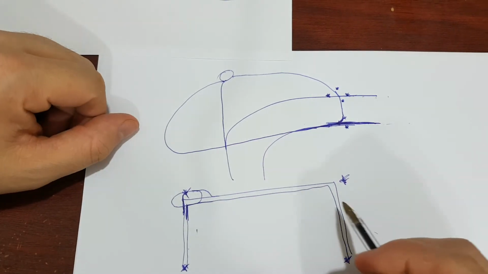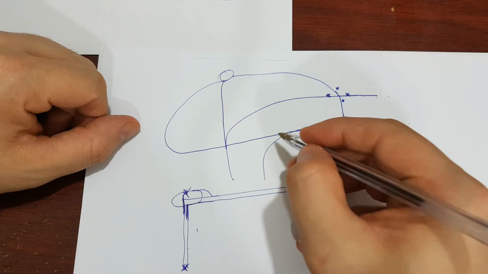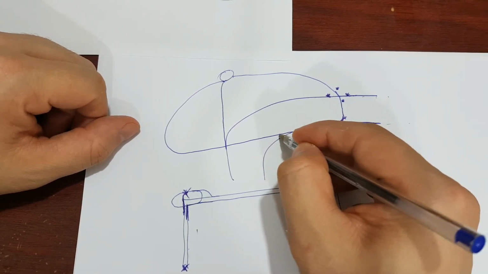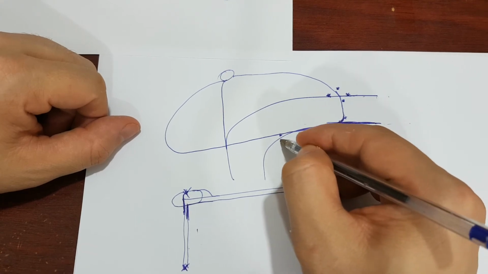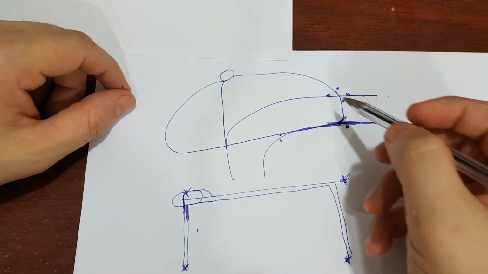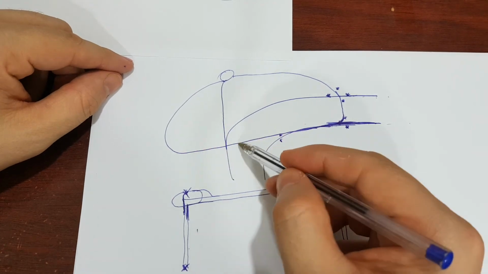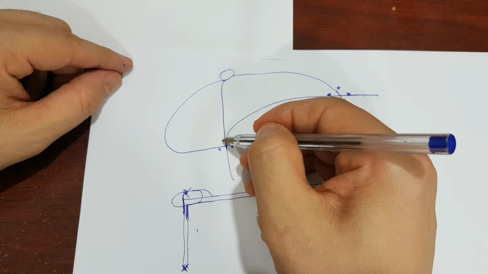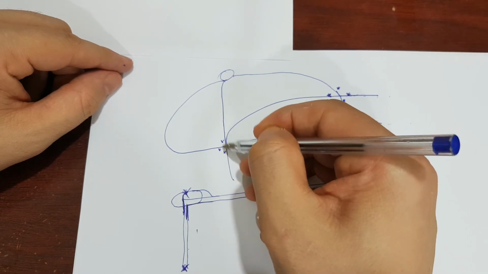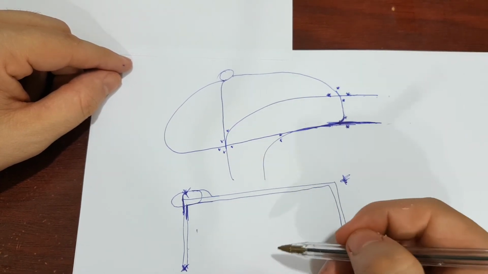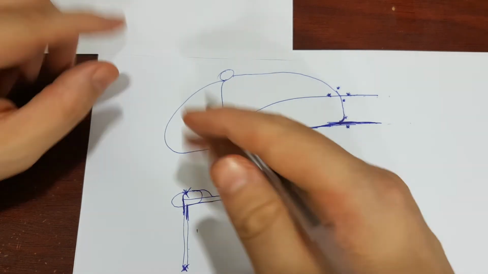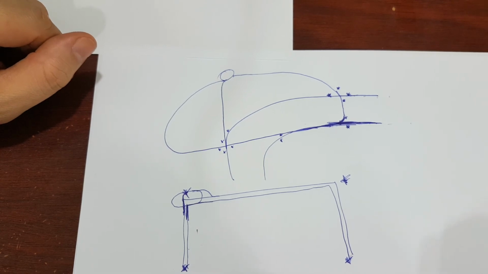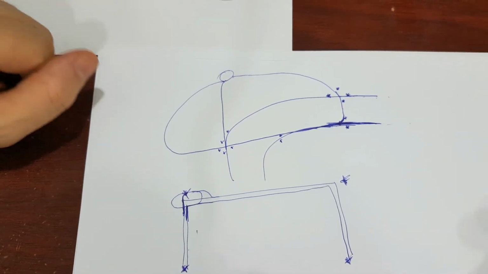Same thing here. Before this crossing point, you put one here for trains coming this way and one here for trains coming this way. And before this crossing point, before, after, trains coming down, before, after, and before. So this way you should have no problem at all.